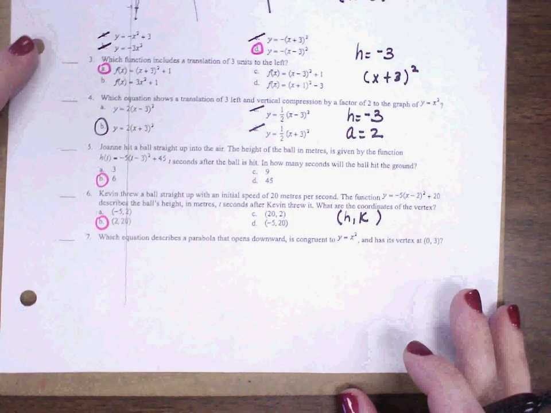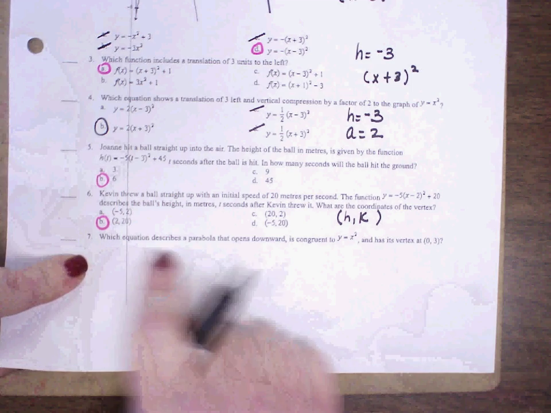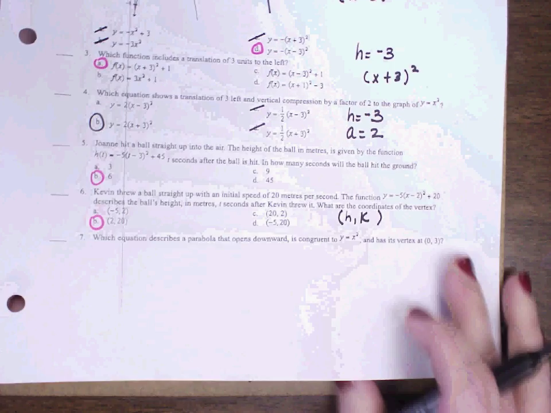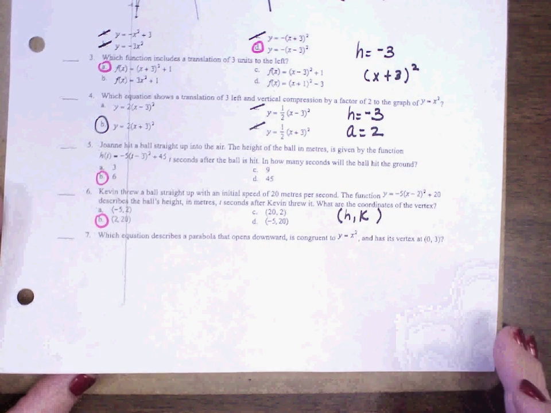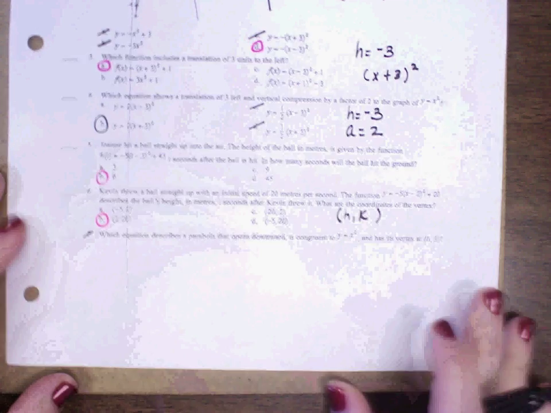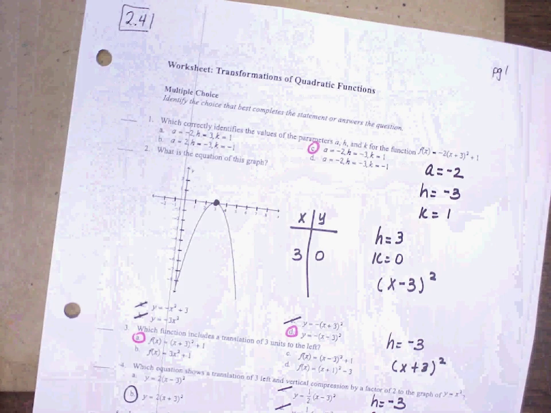All right, are we good? All right, what's your question? Oh, do you have anything in the back? Because I don't see A, B, C, D there. All right, so we cannot do 7. All right. Are we good?